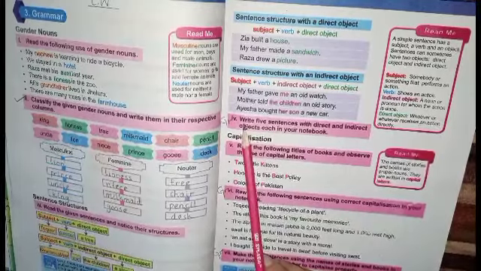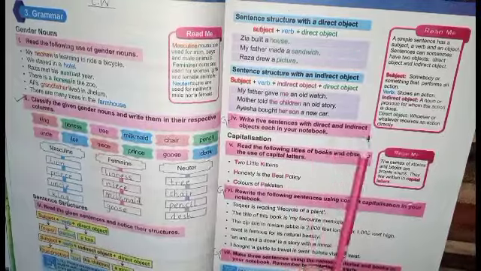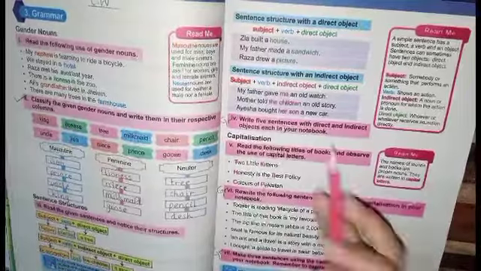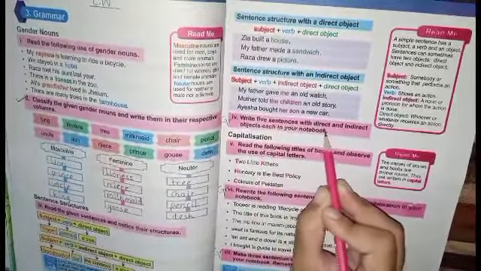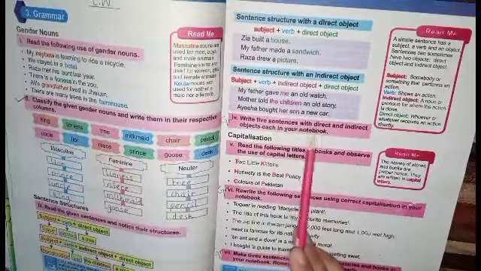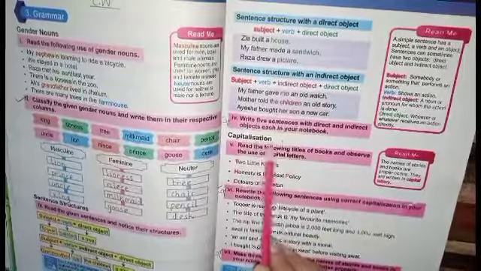Then you are going to write down this question. First of all, write 5 sentences with direct and indirect objects, only till here. No need to write down this statement each in your notebook. I'm cutting this statement, just write 5 sentences with direct and indirect objects. First of all, give the heading of direct objects.